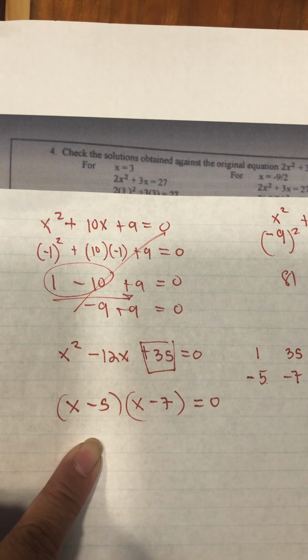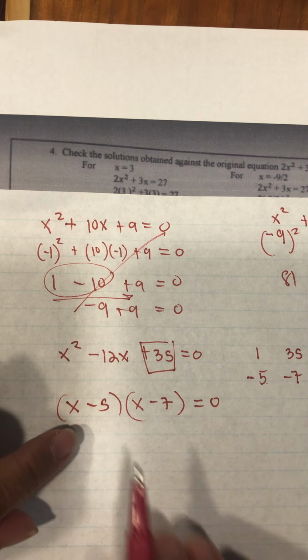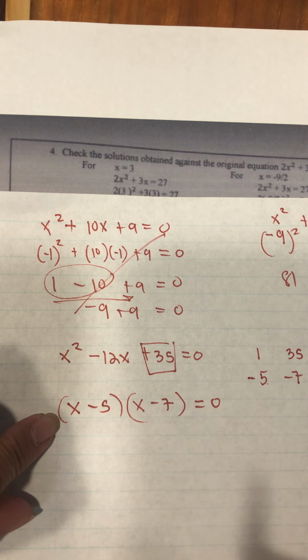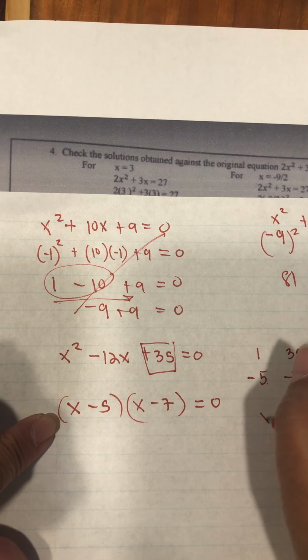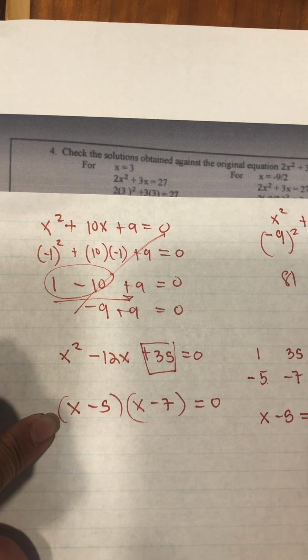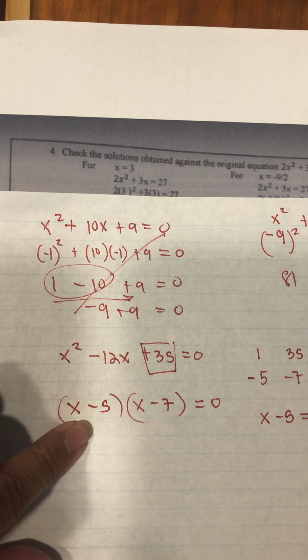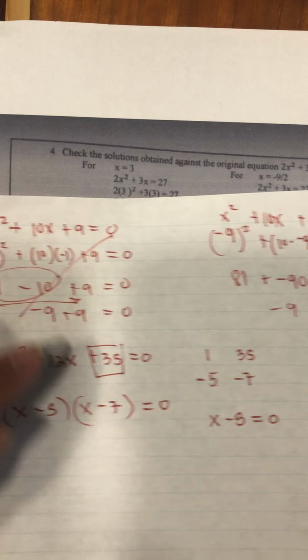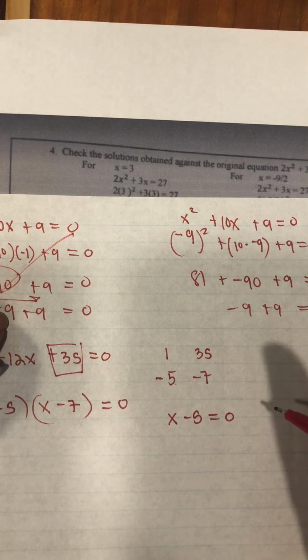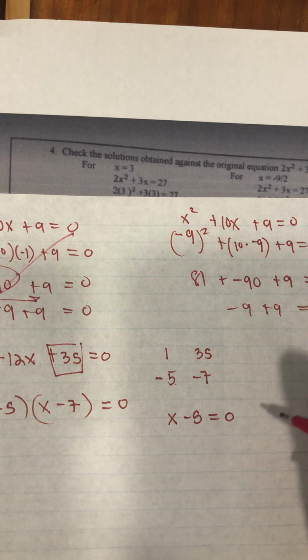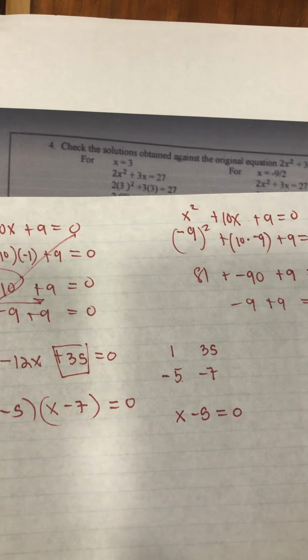So now remember, we have to solve. These are your factors. Now the solution would be x minus 5 is equal to 0. Remember the zero product property of real numbers. So why is it called the zero product property of real numbers?